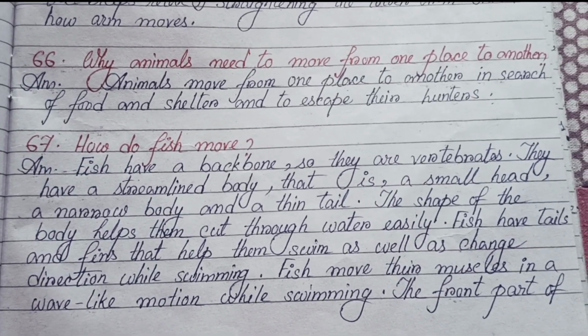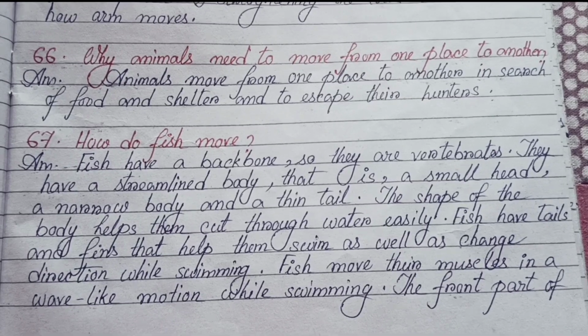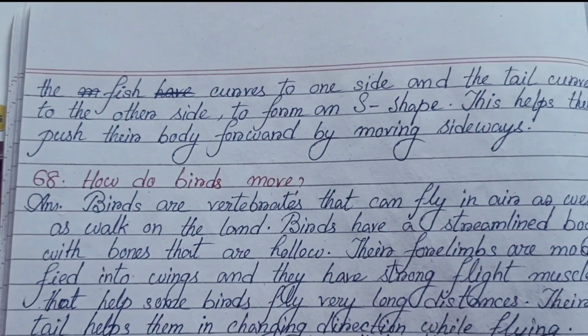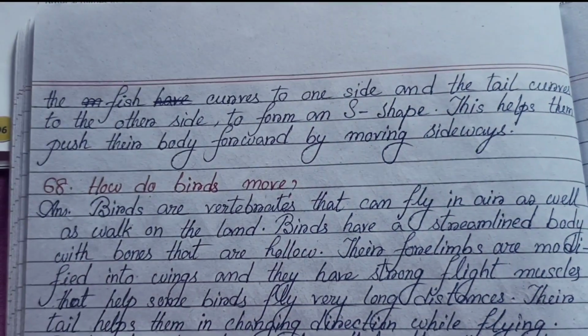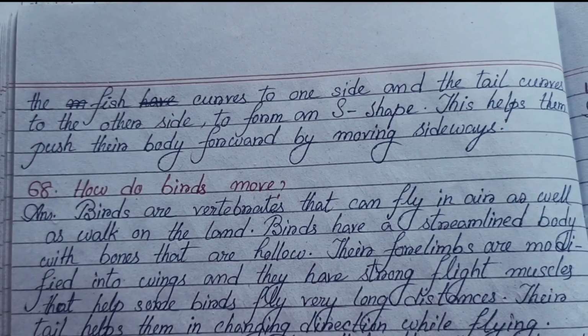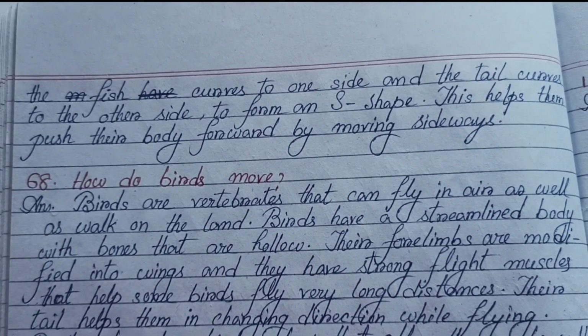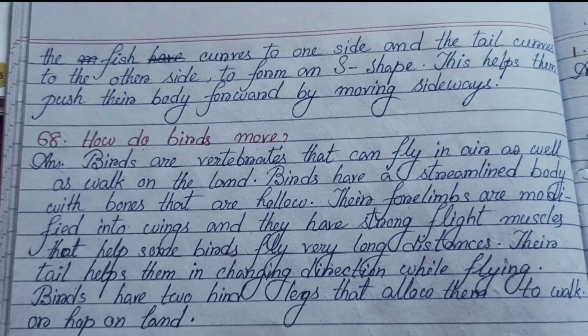Fish move their muscles in a wave-like motion while swimming. The front part of the fish curves to one side and the tail curves to the other side to form an S shape. This helps them push their body forward by moving sideways.